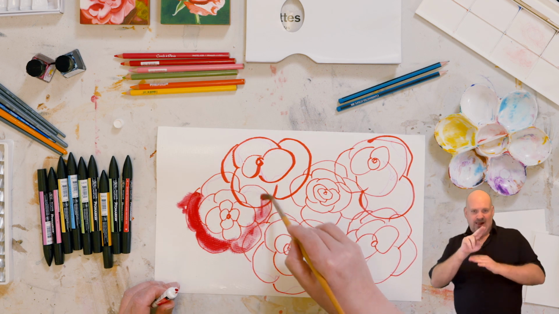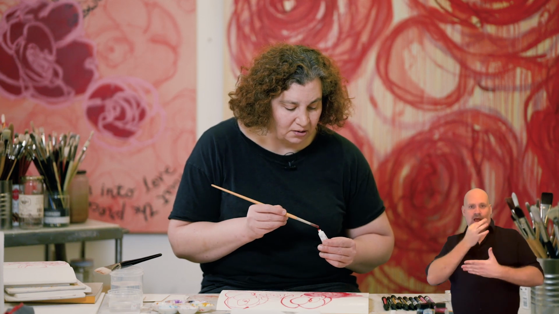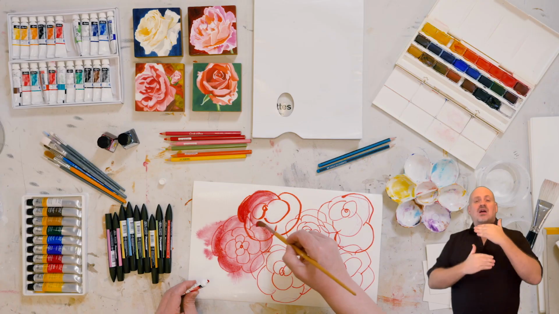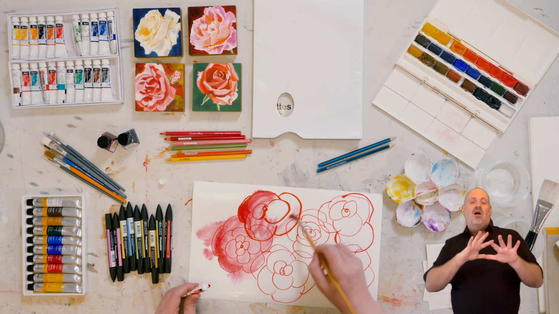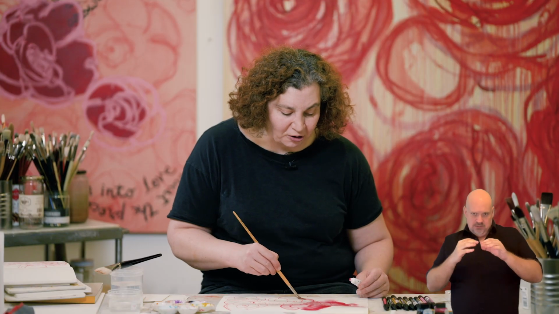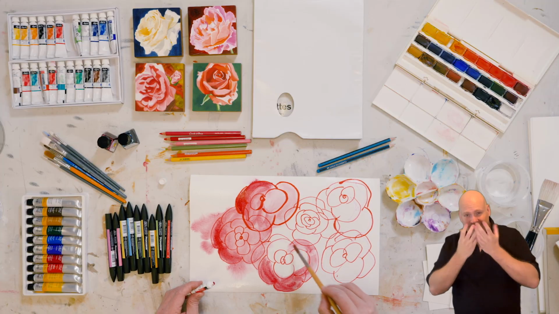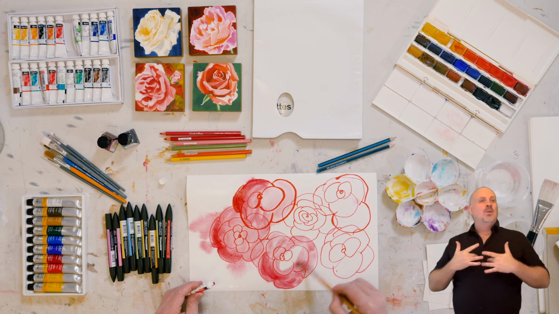When I began painting flowers, I used to make them very, very realistic. But as I progressed over time, I made them looser and looser. There's no set way for how a flower has to look. That's the beauty of them. They can really tie into your mood in that regard.